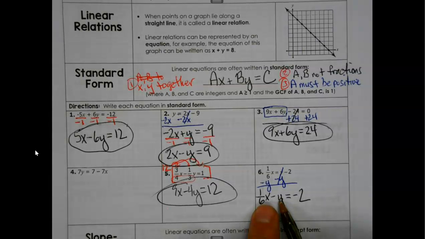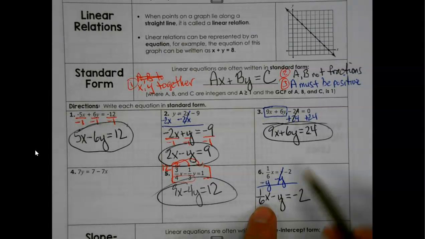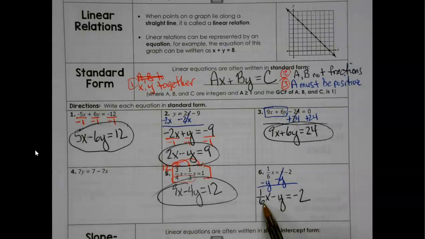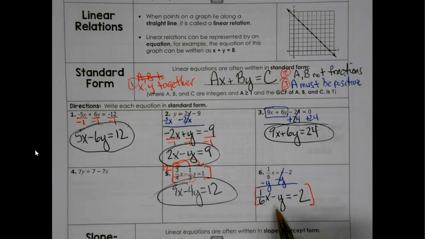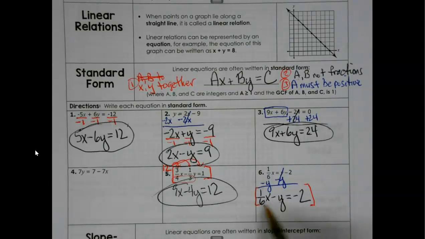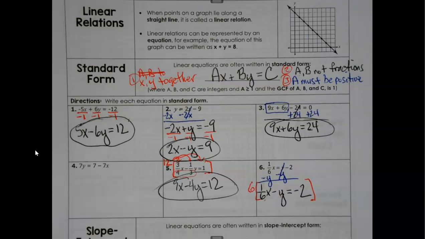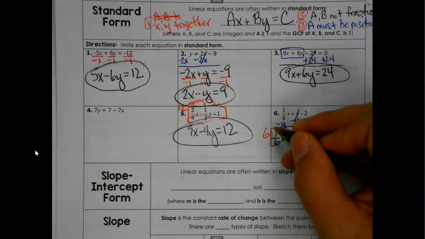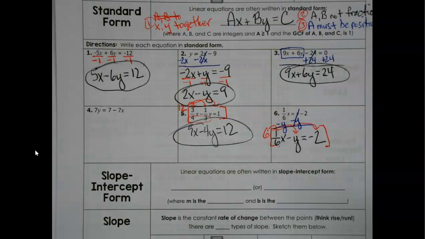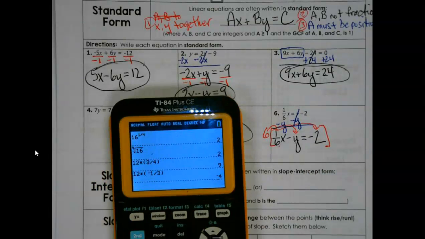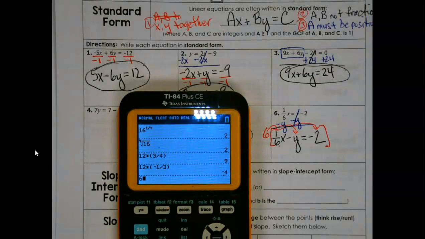Okay, x and y are together. Good. We only have one fraction this time, so how are we going to get rid of it? It's just the 6, so the 6 is going to distribute through this time. All the way through. Again, even if stuff isn't a fraction, we're going to take care of it.